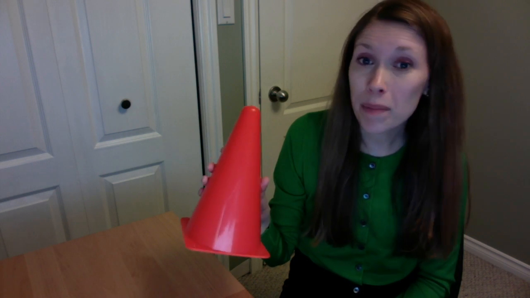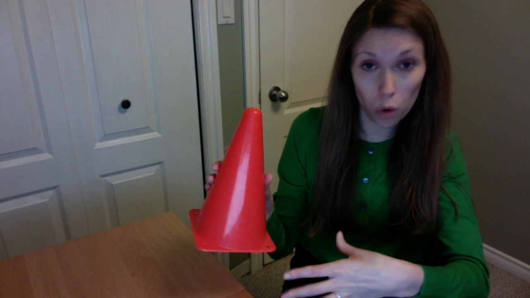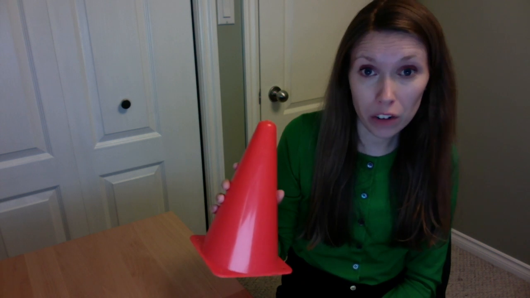You might have some trouble today finding a cone in your house. This one was the hardest 3D object that I could find in my house. You might have something like a party hat, or you might have ice cream cones that are shaped like a cone, or you might be able to make one out of paper. So you can try to find one, but it might be a bit trickier today when you're building your castle.